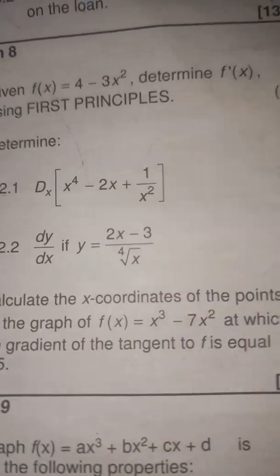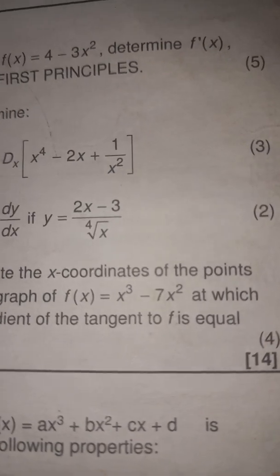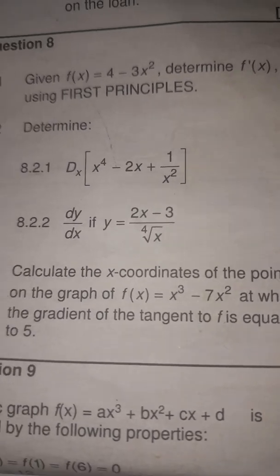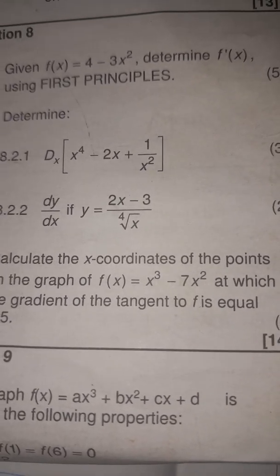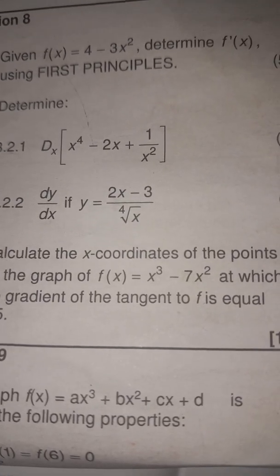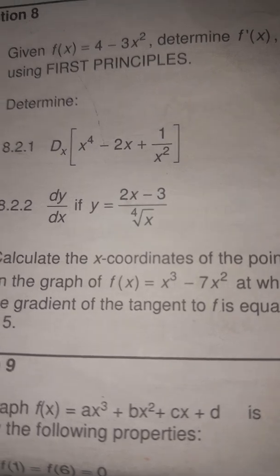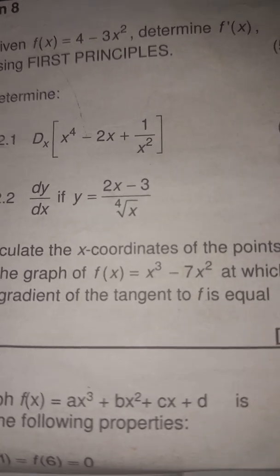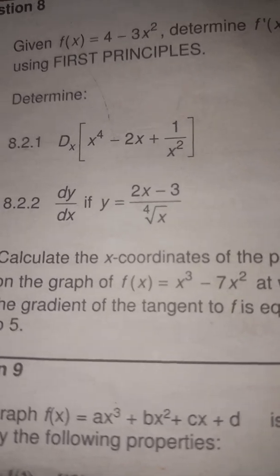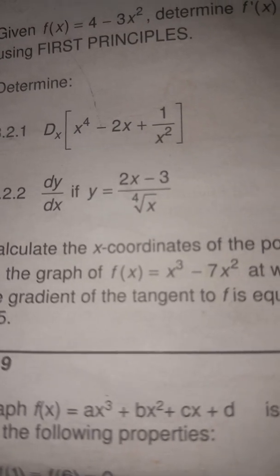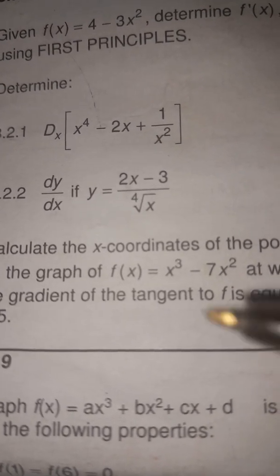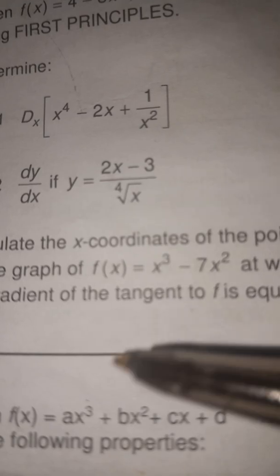Then let's go to 8.3. At 8.3, we are required to calculate the x-coordinates of the points on the graph of f of x equals x cubed minus 7x squared, at which the gradient of the tangent to f is equal to 5. Since they said the gradient of a tangent, when given such a function, it's the first derivative.